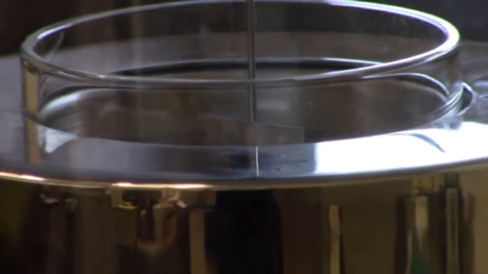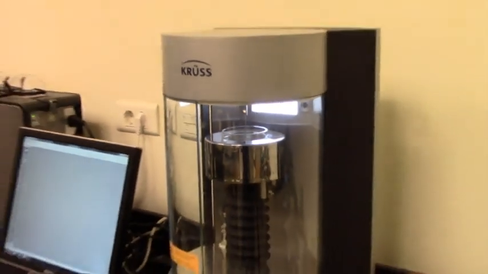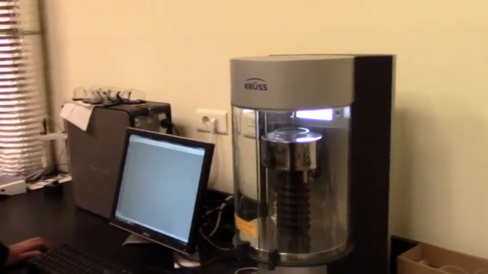So this is the software. It's got two parts. This red part for surface and interfacial tension, and this green one for the contact angle. We use this later. So let's start with this one.